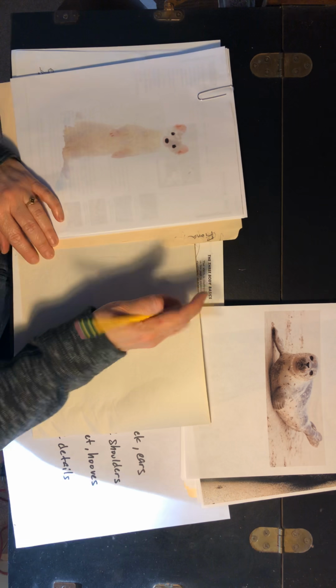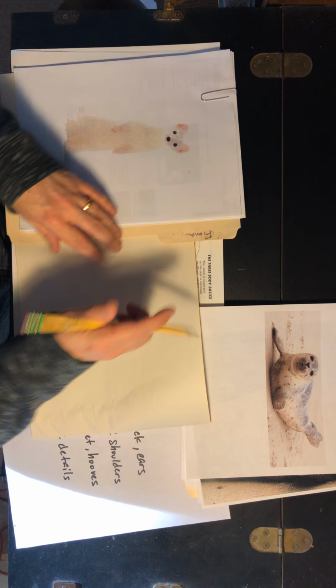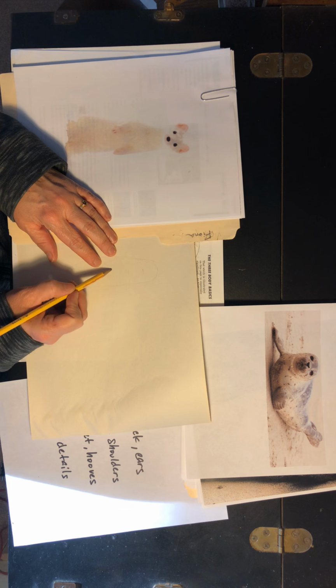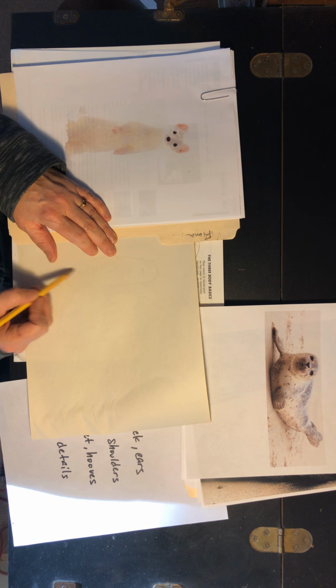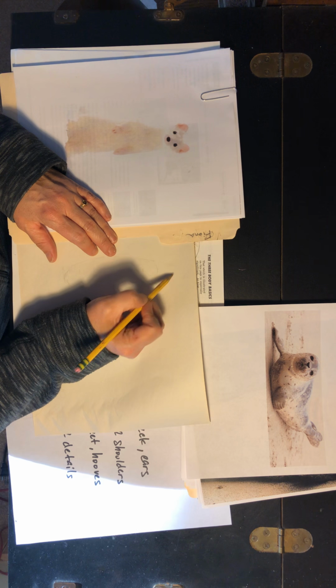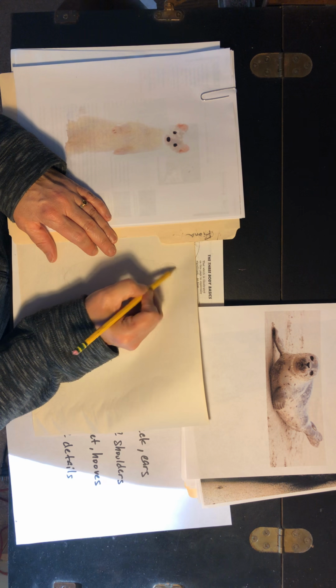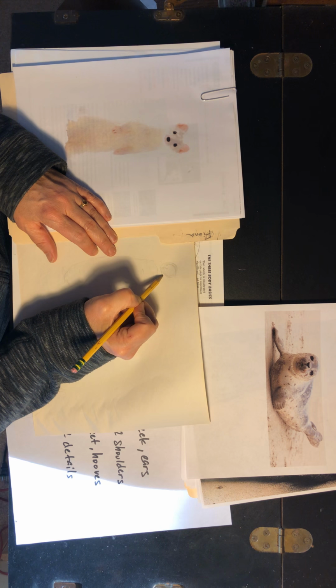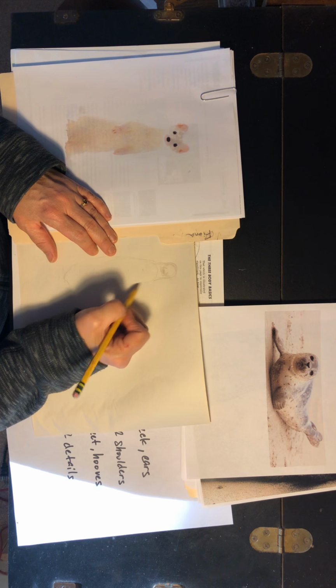Wow, we've got our feet. 1, 2, 3, 4, 5. That's about right. This is the size of his head. So we got a little head up here. Not much of a neck. It sort of blends in. Got our snout on the front. This guy's looking in the front, but I thought I'd go ahead and do that. So we've got our head, our neck, our body.